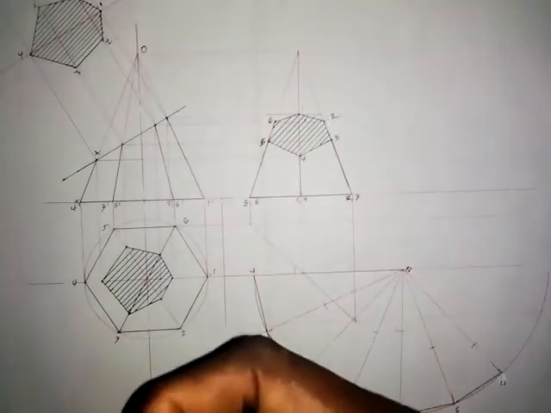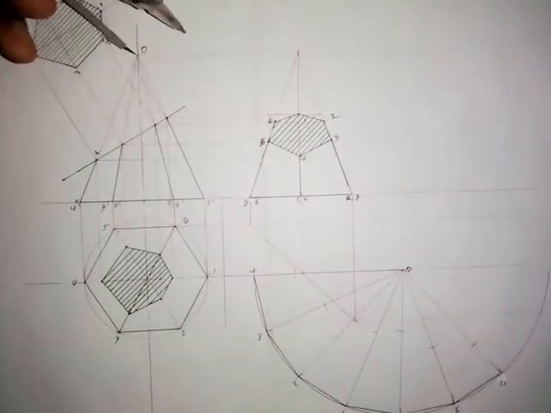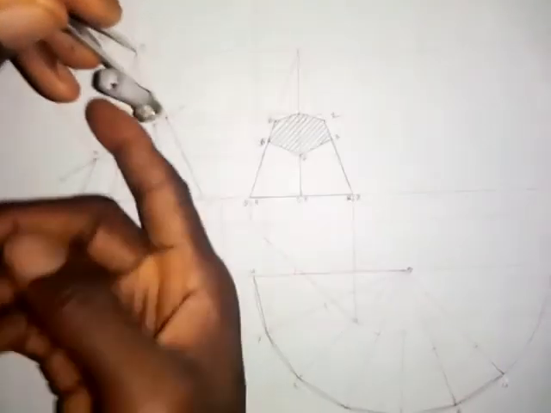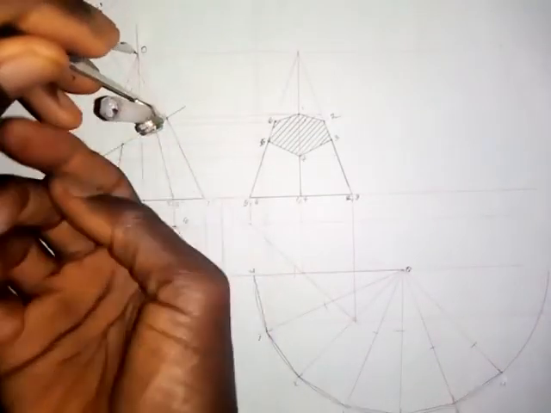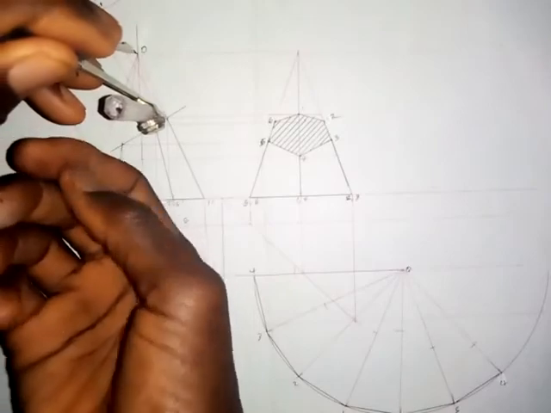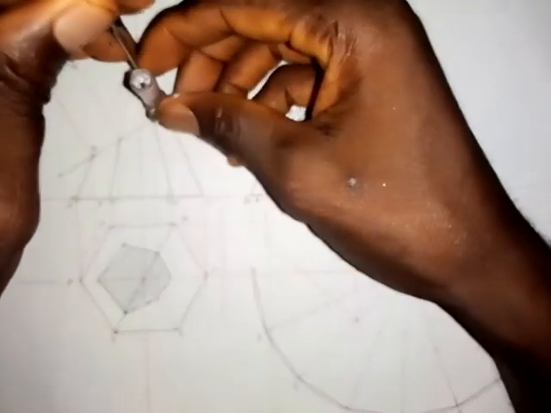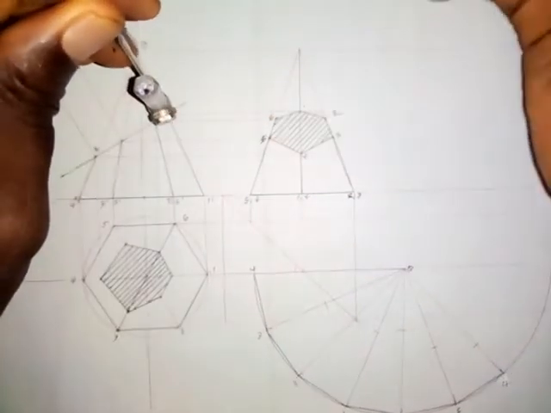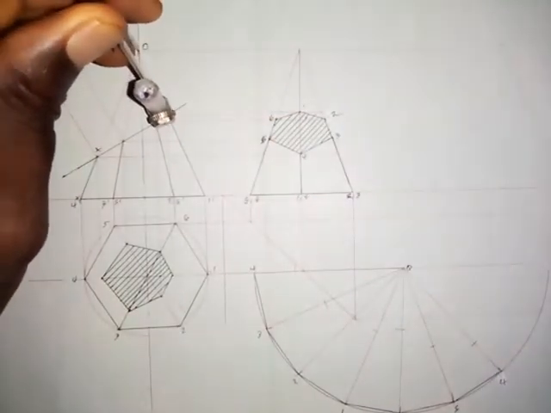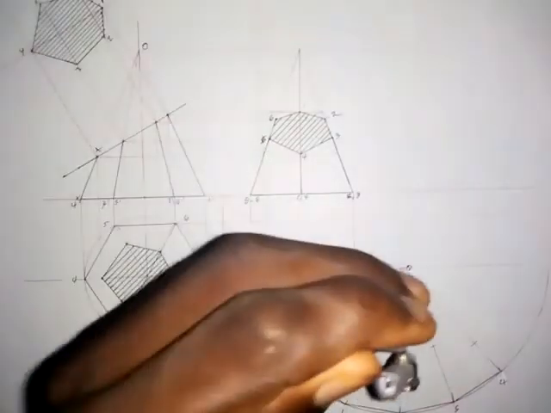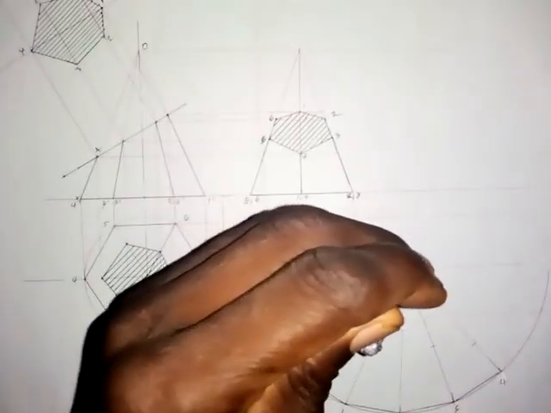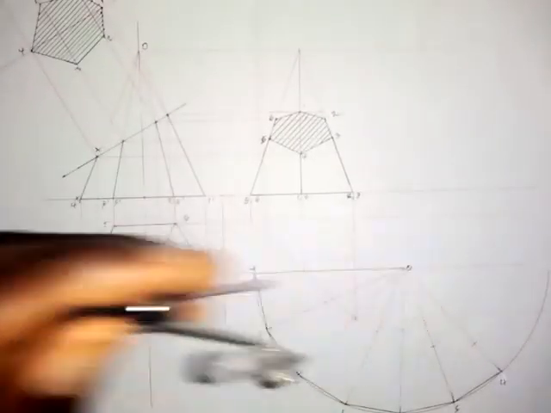So the last one, from O to the point on the line that contains 1 and 4, you take this point and bring it here. So you make an arc on 1.